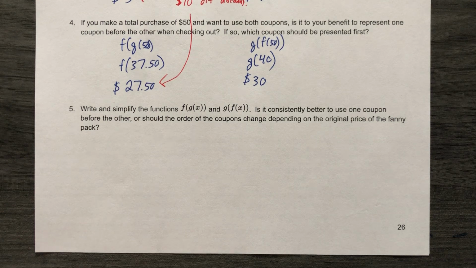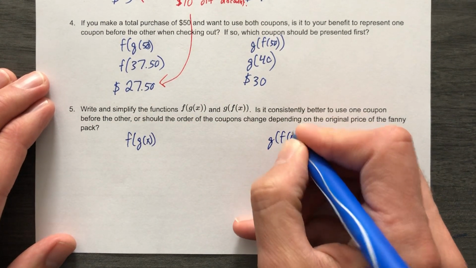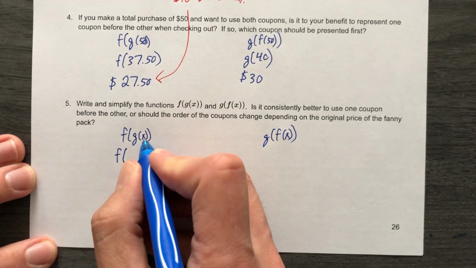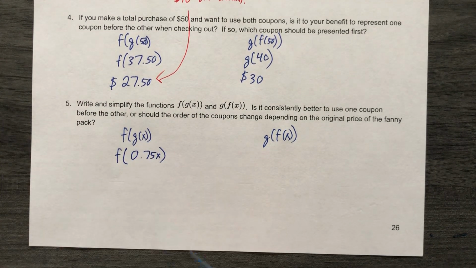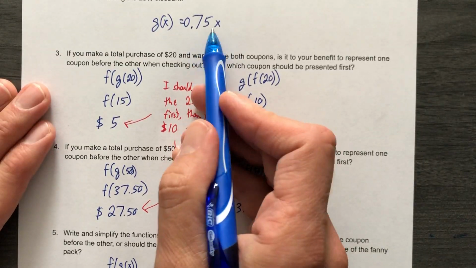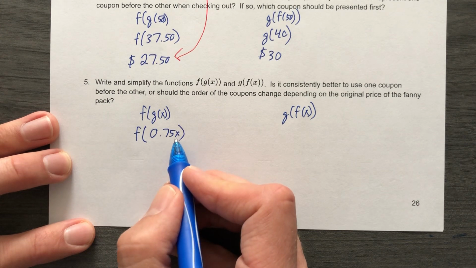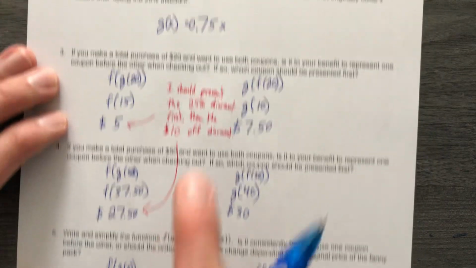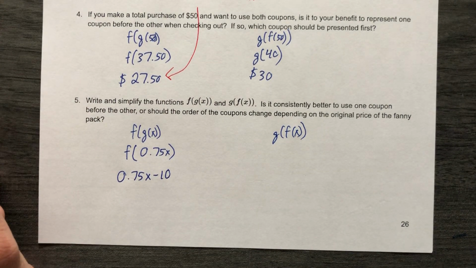So let's write and simplify the functions f of g of x and g of f of x. And we'll just do that, and then we'll answer the rest of the questions. Well, g of x is 0.75x. Now, this becomes my input. As I look at this, this is going to go in the place of x. So 0.75x minus 10. That one's simplified as far as I can go.